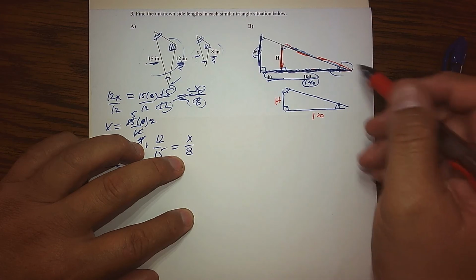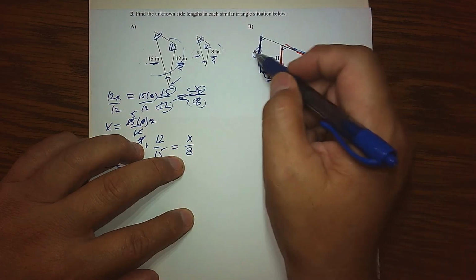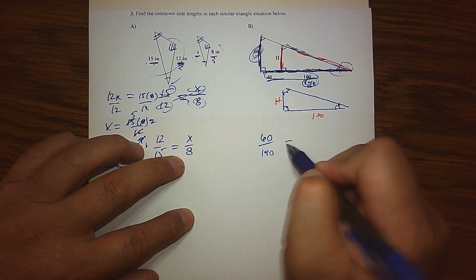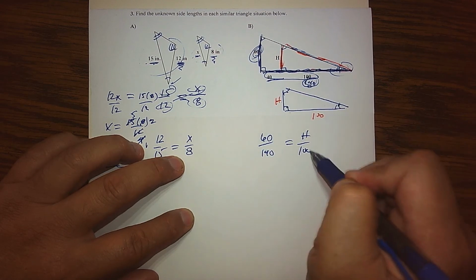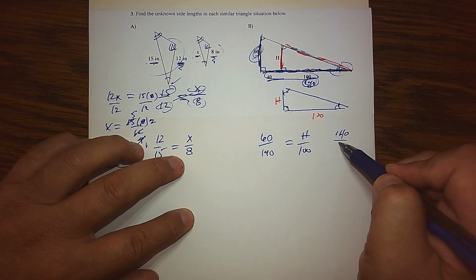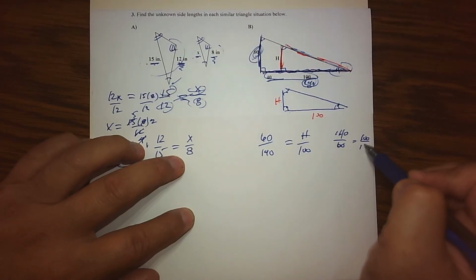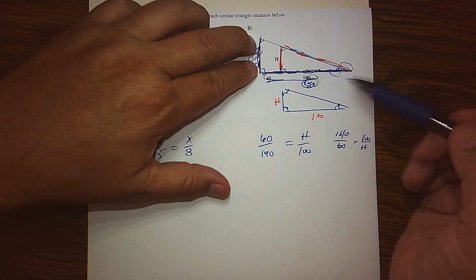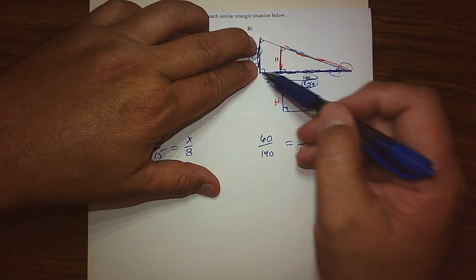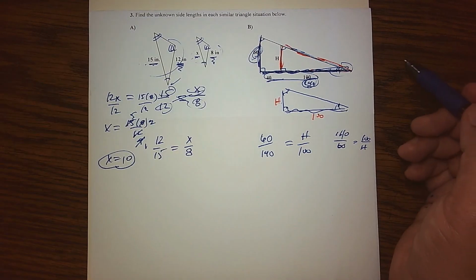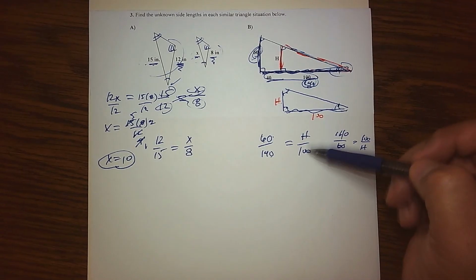We can basically say that 60 is to 140 the same thing as h is to 100. Of course, you could also say it the other way around: 140 over 60 would be the same thing as 100 over h. You decide how you want to orient your proportion. So this side and h are corresponding, and this long side corresponds to that side there. And that's basically what that's saying: 60 is to 140 as h is to 100.